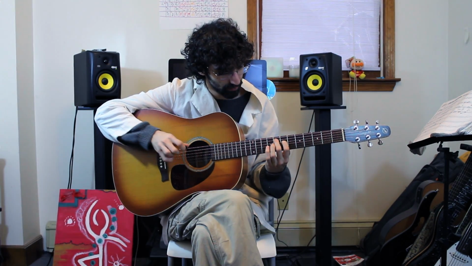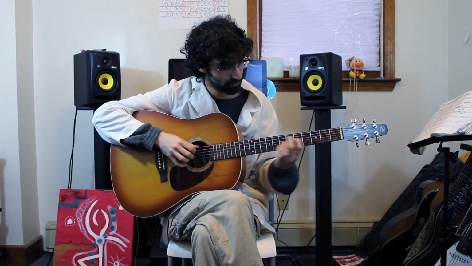For example, this note, this E here, could be held statically over these moving chords. So you get something like this. And what you'll find is that some combinations are very consonant and some are very dissonant. Just a bunch of examples there. This one might have been considered dissonant, whereas this one might be considered very consonant.